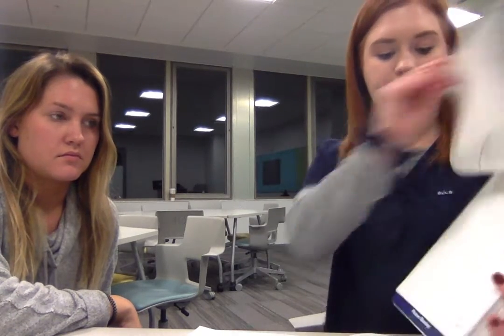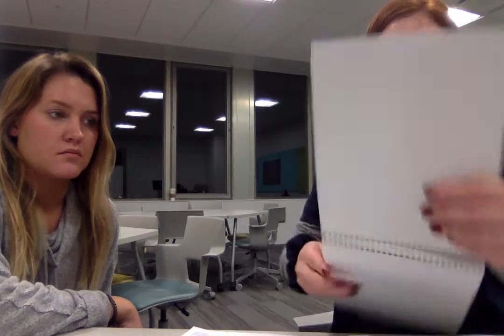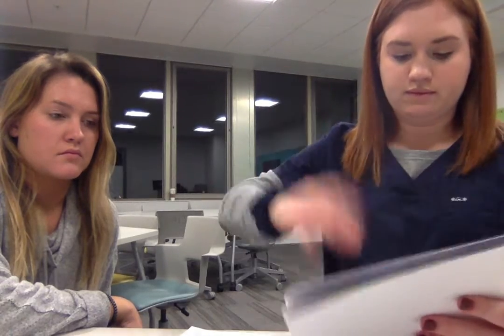Then we would do a picture naming activity, which is just simple. I would show her a picture like this, and she would say, a roller coaster. And I'd mark it wrong, because it is a cell note.